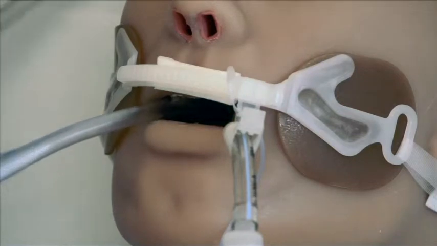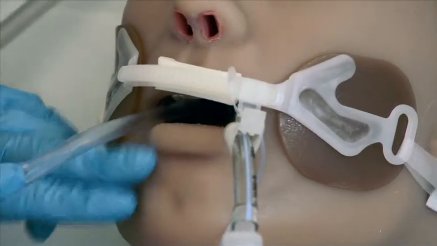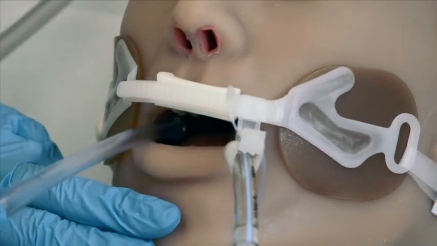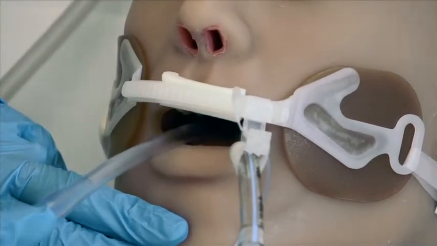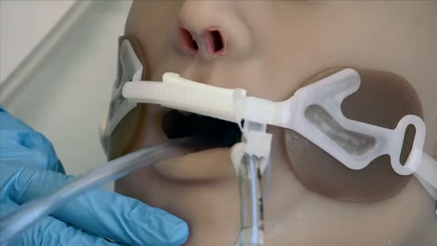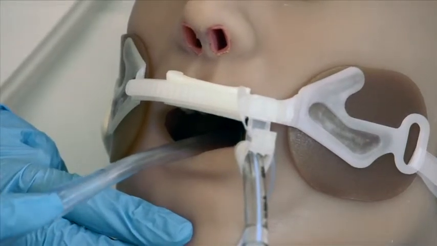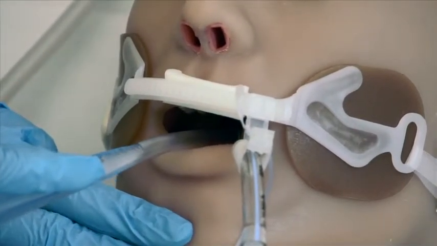Prior to beginning the oral care protocol and immediately following oral care, it is important to suction the patient's mouth and the subglottic space in order to prevent aspiration of pooled secretions. Suctioning should be repeated as needed during oral care.